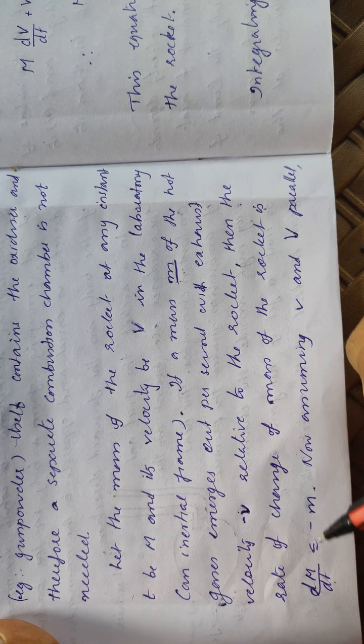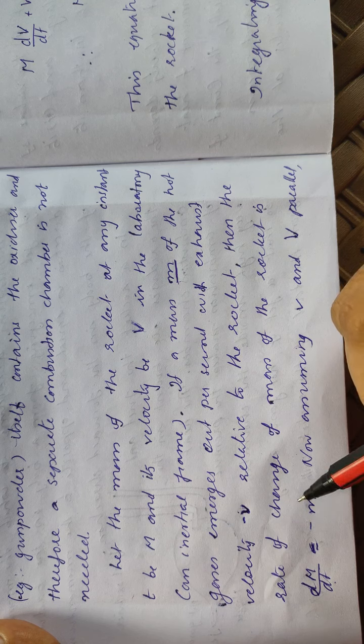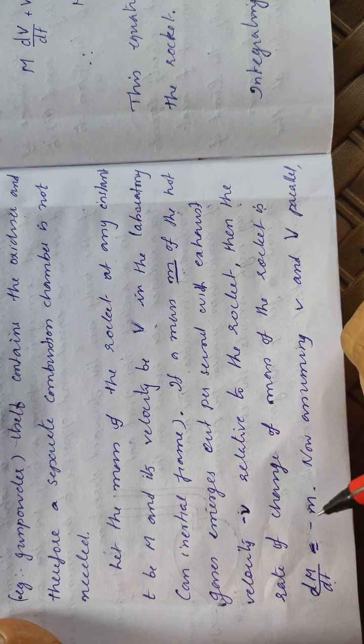Which is equal to minus m. This is because when the fuel burns, the mass of the fuel decreases. Here m is the mass of the fuel. So when the fuel burns inside the combustion chamber, the mass of the fuel decreases, and the mass of the rocket as a whole decreases. So the change of mass of the rocket can be represented as the decrease in the fuel mass. That's why it is represented as minus m.